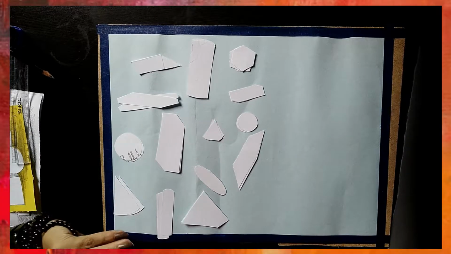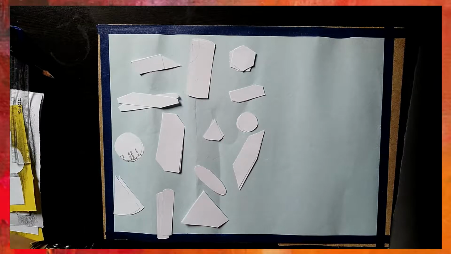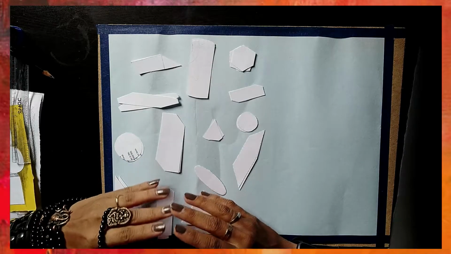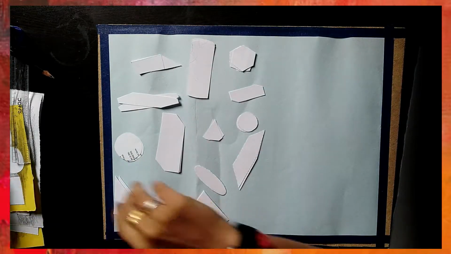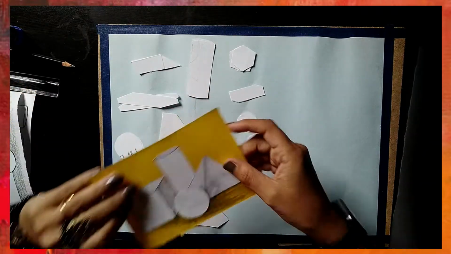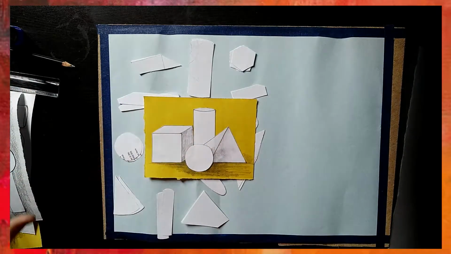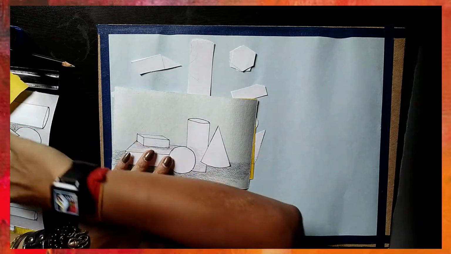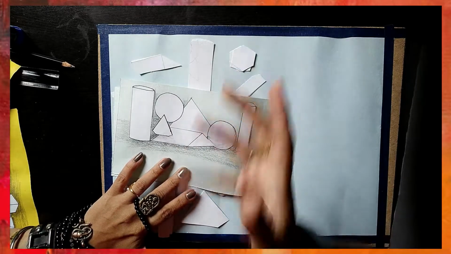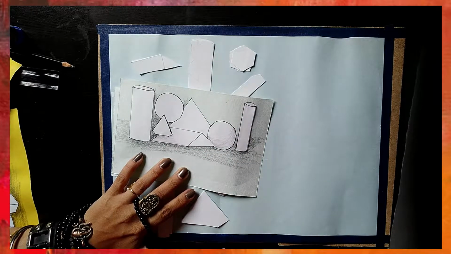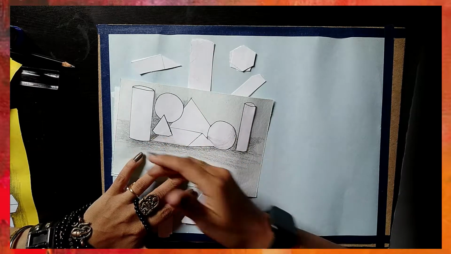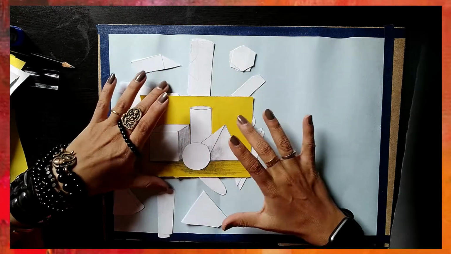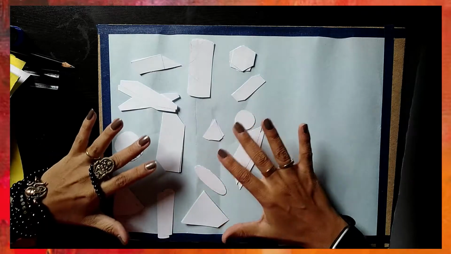So, today what I'm trying to show you all is how we overlap different geometrical shapes at the time of our drawing. Most of the time we get to see drawings which are in this kind of composition, or this kind of composition, or sometimes even this kind of composition. Where everybody starts getting confused is how do we draw these? So the best way to understand is to place these different geometrical shapes in the form of a nice composition.